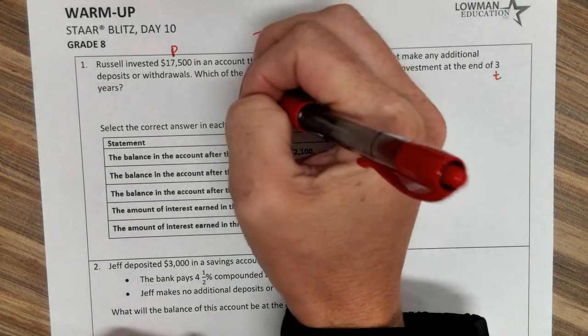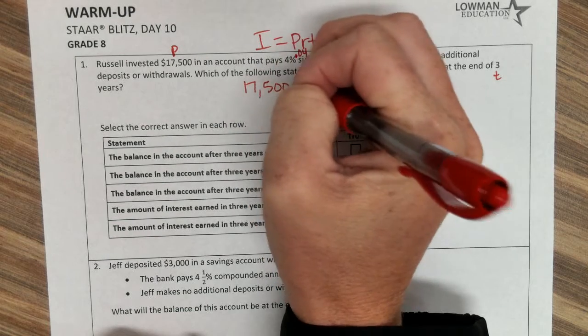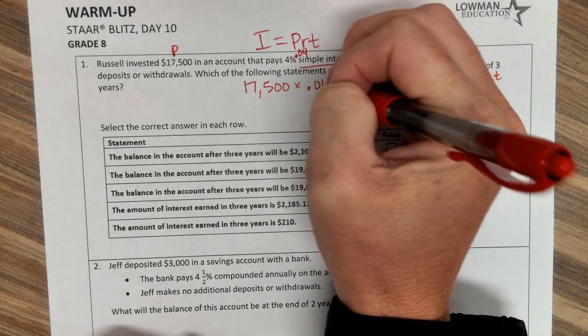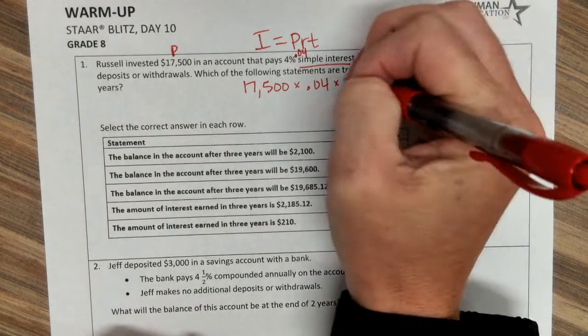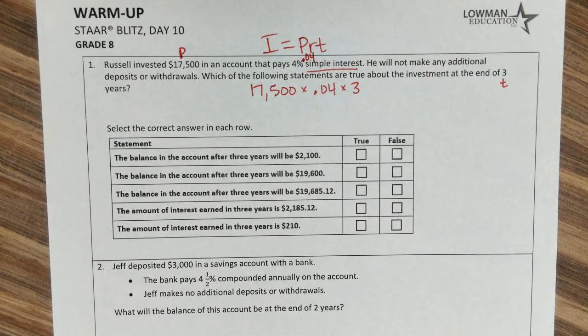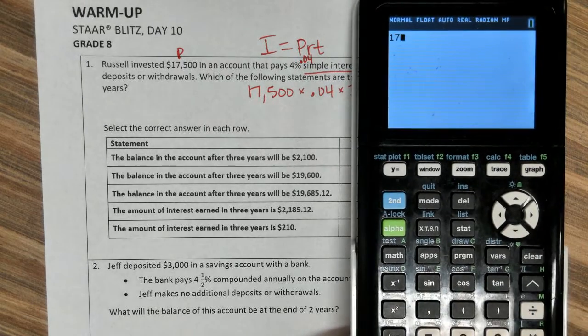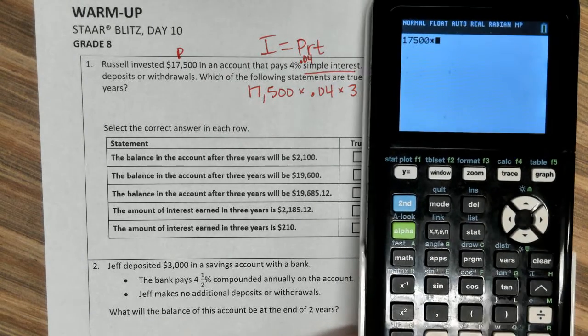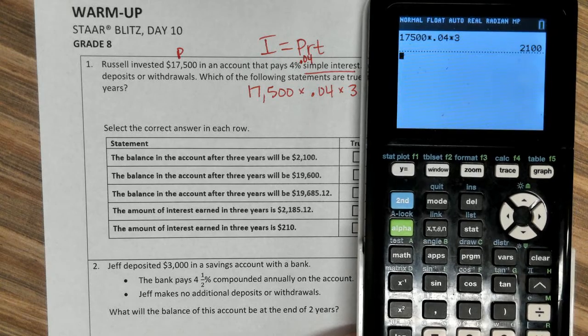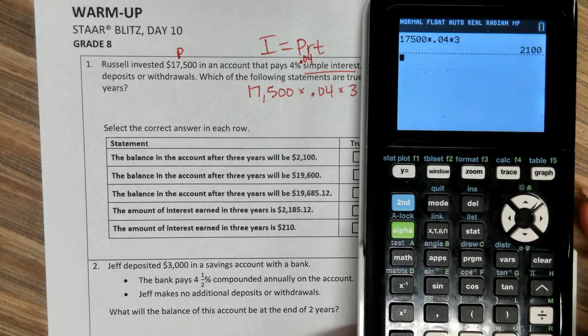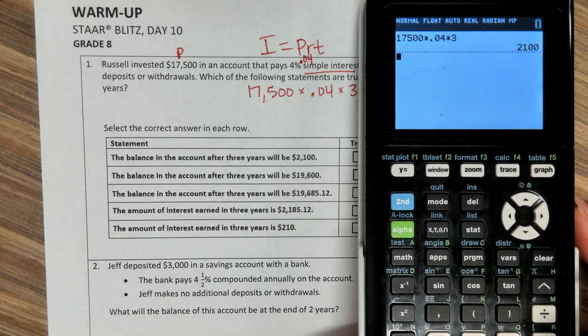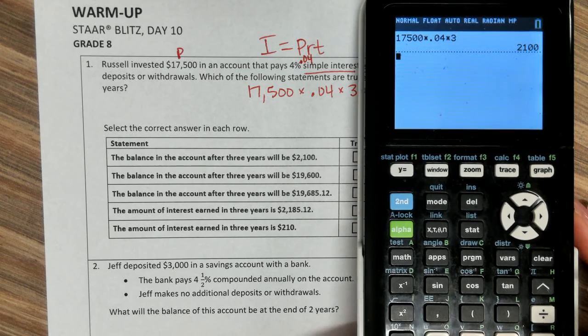So I'm going to do 17,500 times 0.04 times 3. So get your calculator and type that in. And that is equal to 2,100.